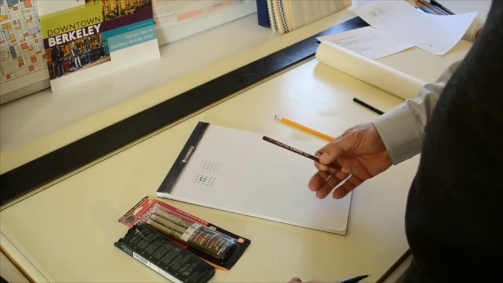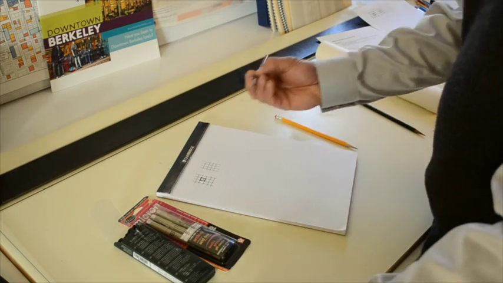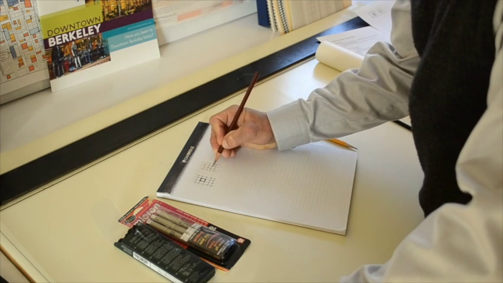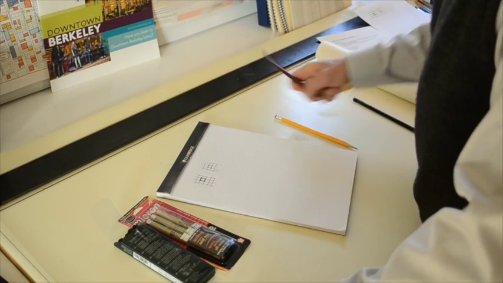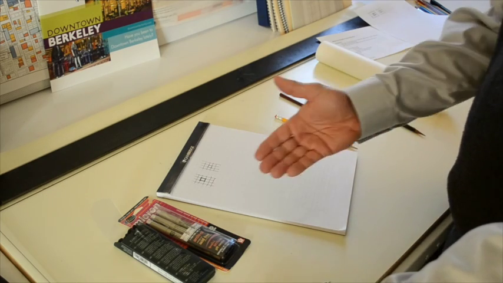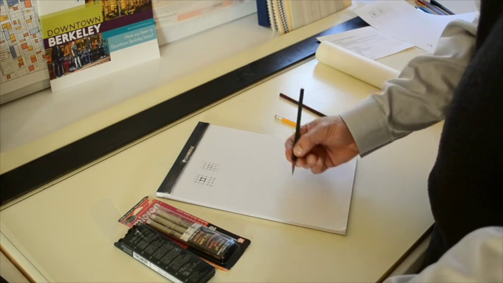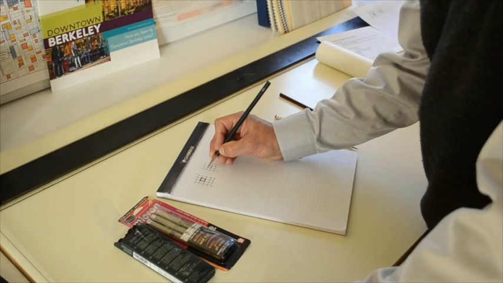For pencils, you can use a softer pencil to give more emphasis. And then the other thing is you can use a thin pen, or you can use a hard pencil if you want to just shade something.